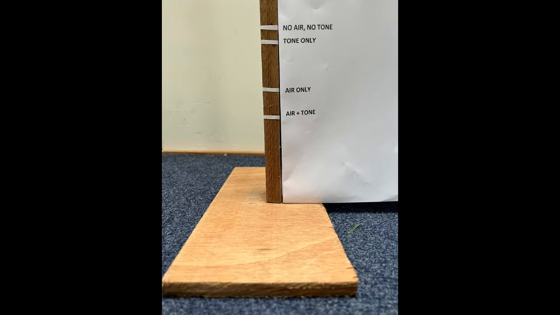The friction with the 4 different combinations is shown. No air or tone gives the most friction, followed by tone only, then air only. By far the lowest friction is with air plus tone. We all know how air can lift objects such as a hovercraft. This test shows that with sufficient air and the addition of a focused tone, the lifting capability is increased.